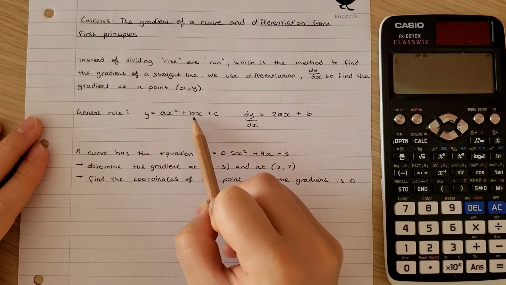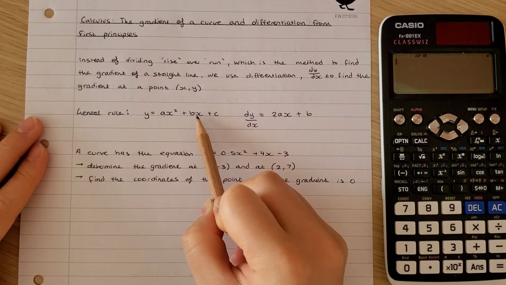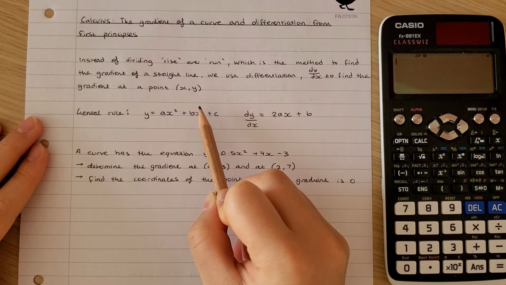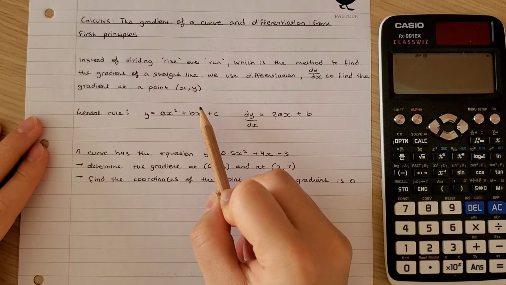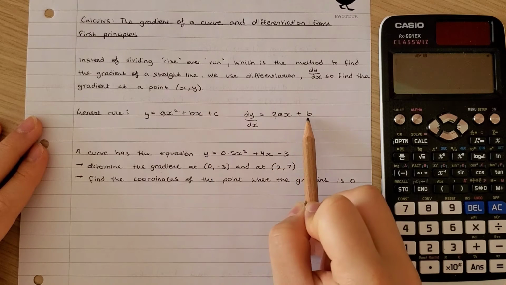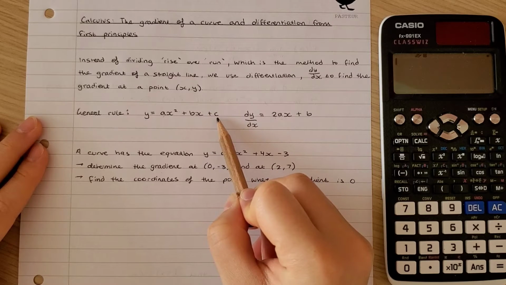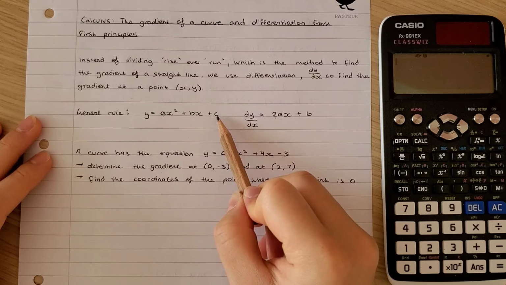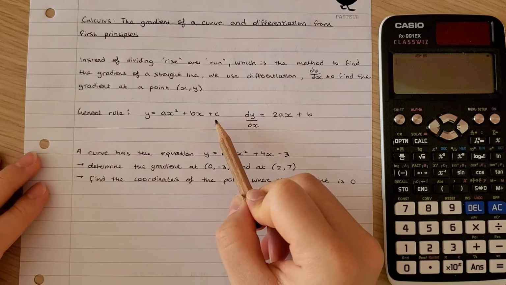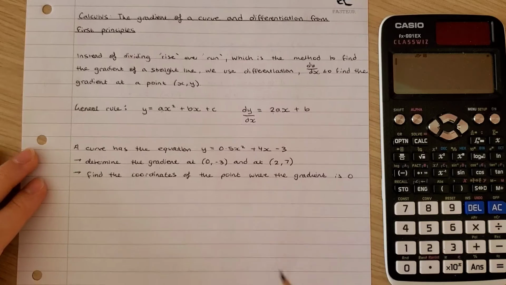If you do it with b times 1, you get b, and then x to the power of 1 minus 1 is 0, so x to the power of 0 is just 1, which is why there's just b. When you differentiate a constant, a number like 5 or 7, just any number, then it disappears. So the differentiation of any constant is 0, which is why we don't have any c here.